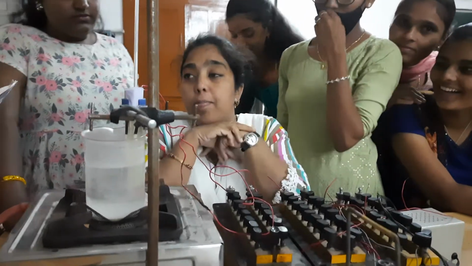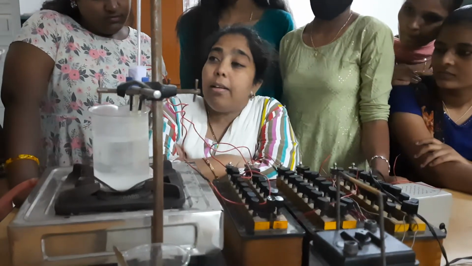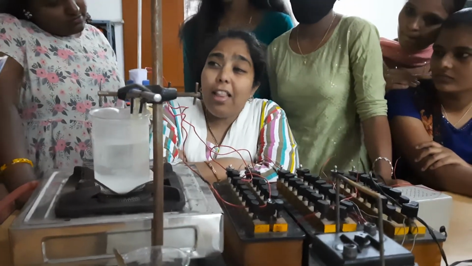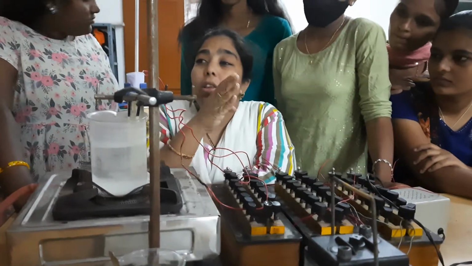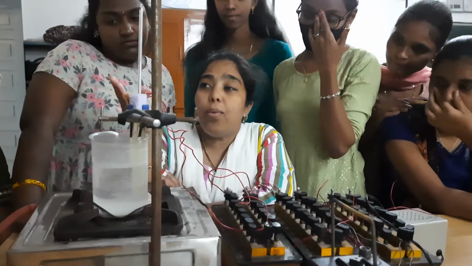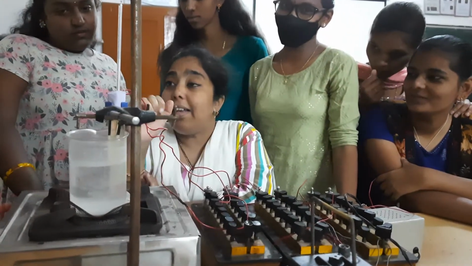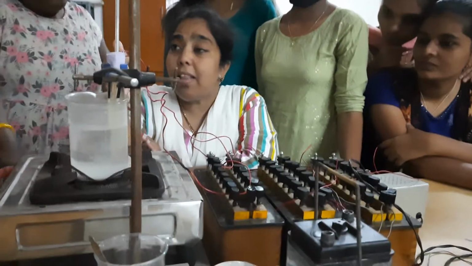With our next experiment, that is energy trap of an intrinsic semiconductor. So what is a semiconductor? A semiconductor is a solid material which has properties between an insulator and a conductor. And what is an insulator? An insulator is a material which will not conduct electricity. Your best example is rubber.